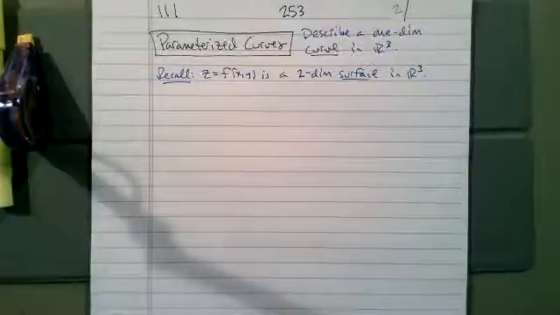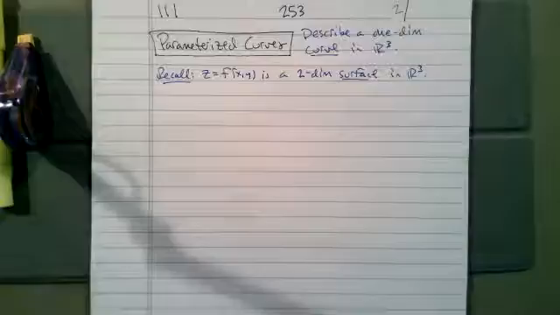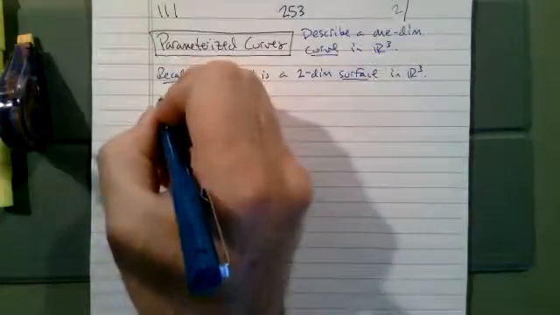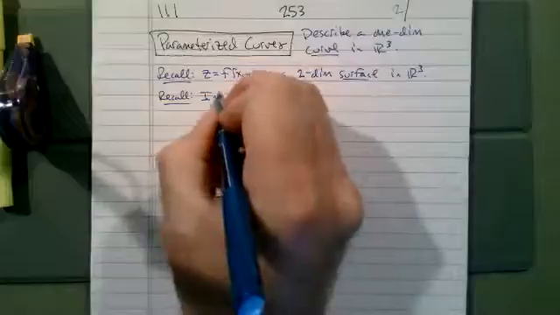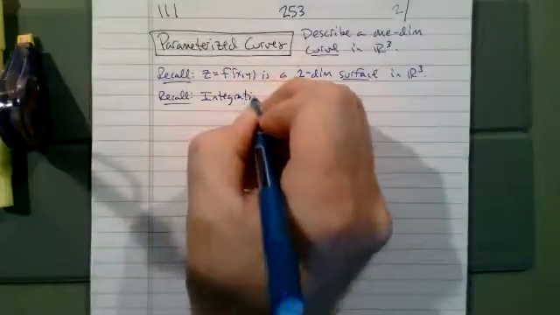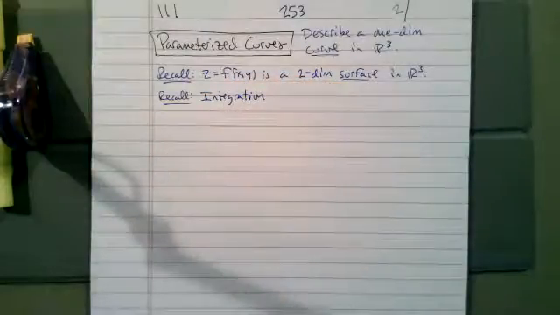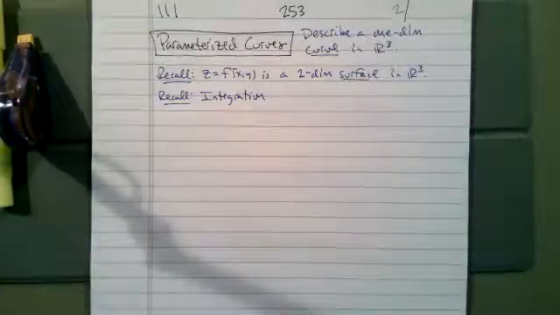So let's also recall what integration is about. We want to think of integration as adding up a bunch of values of the function, very generally.